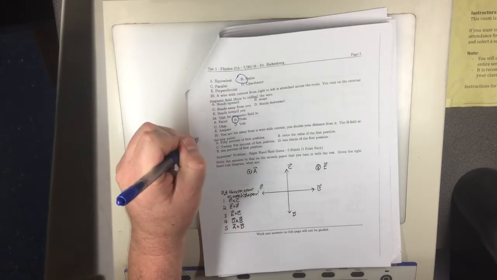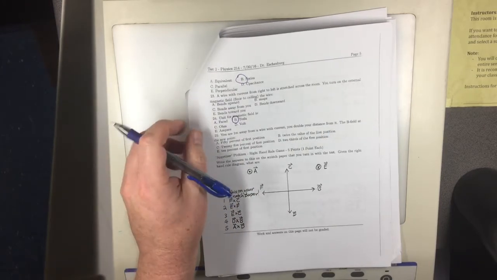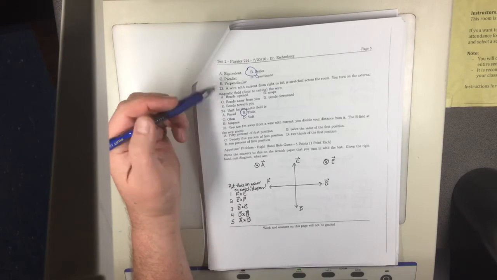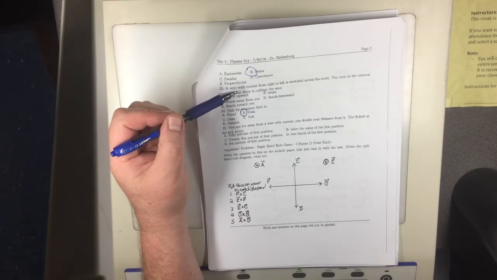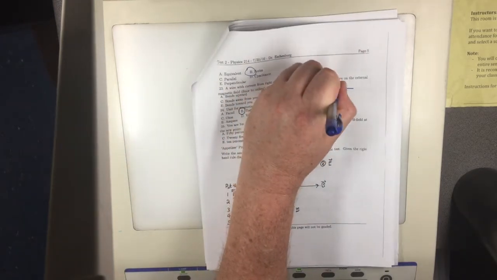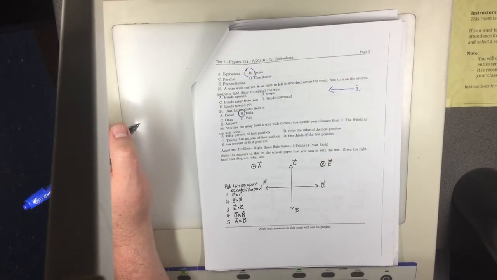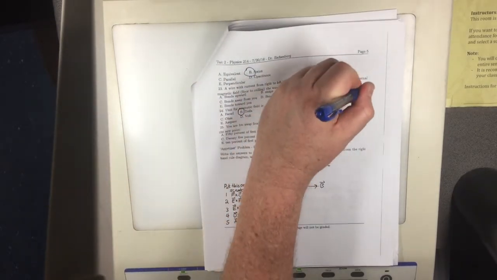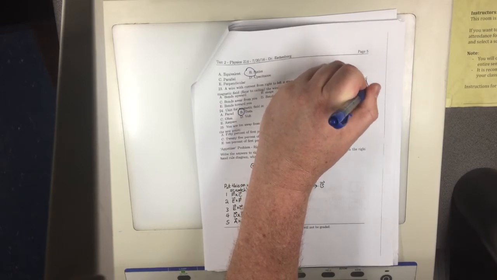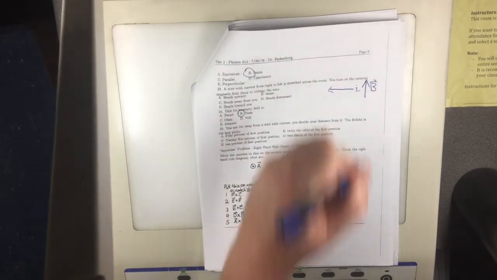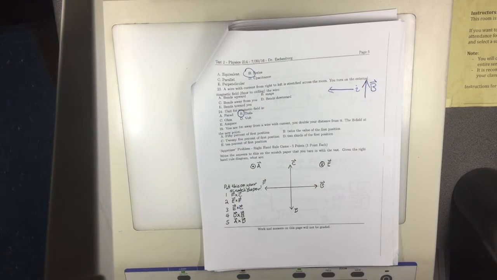Magnetic field. I'm gonna get to 23 in just a second. 23. A wire with the current from right to left is stretched across the room. You turn on the external magnetic field, floor to ceiling. The wire, so for this, it's I cross B.